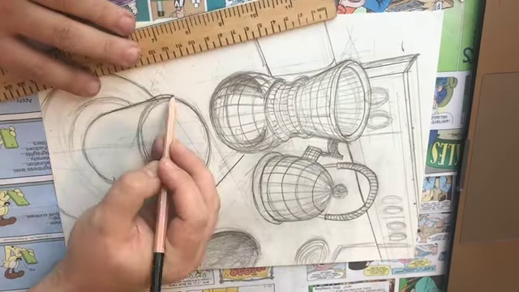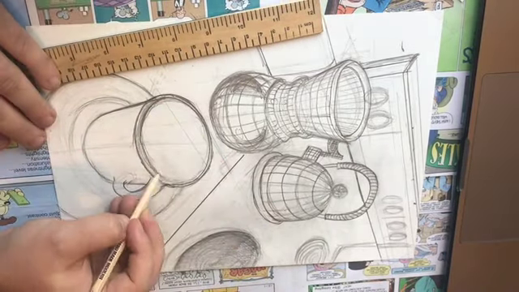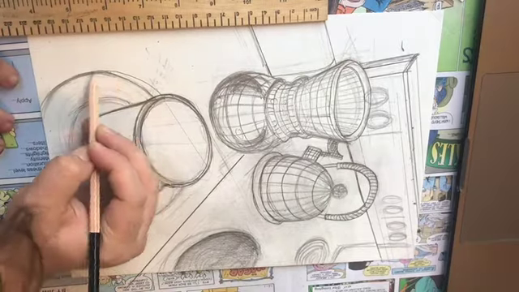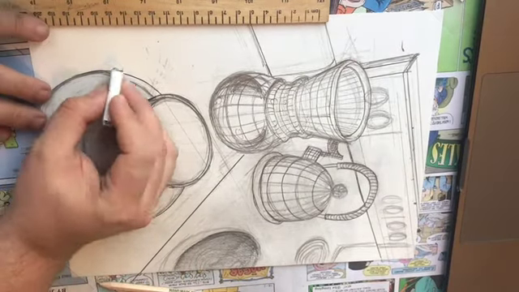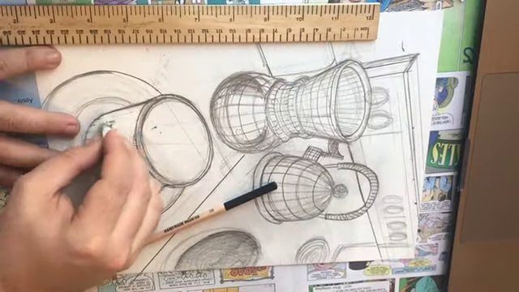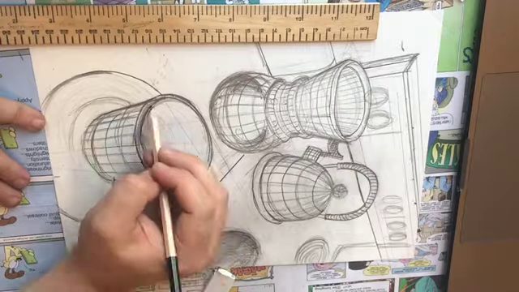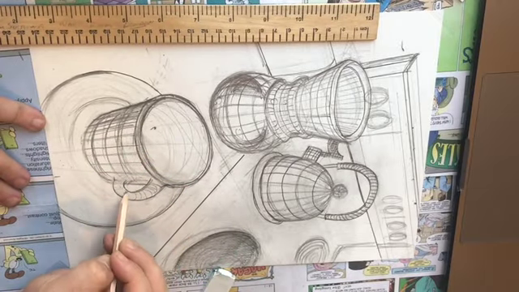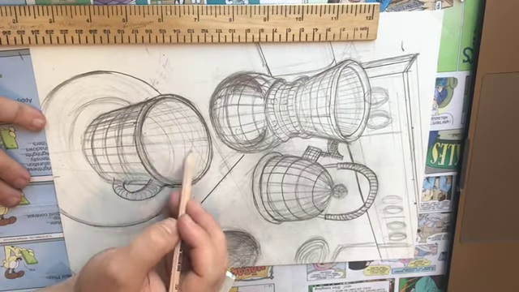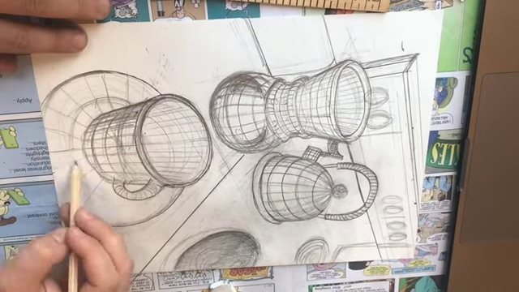And don't be afraid to make mistakes. You make a mistake, you come in, you can erase it, clean it up. Right? Right now, first thing I'm really looking for you to be able to achieve is how to get these lines correct, how to build an ellipse correct. Right? So in this mug, you notice that I'm drawing the cross contours on the inside as well.